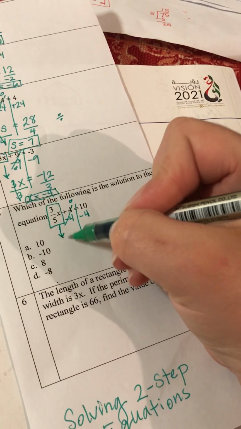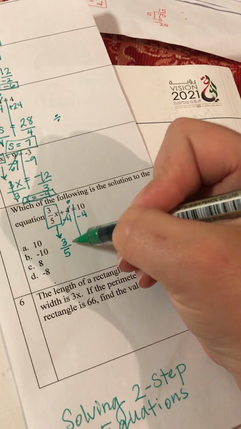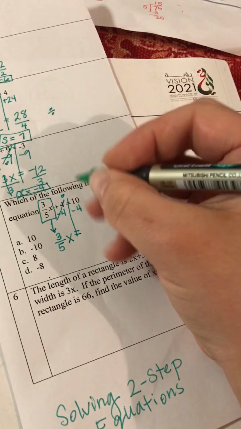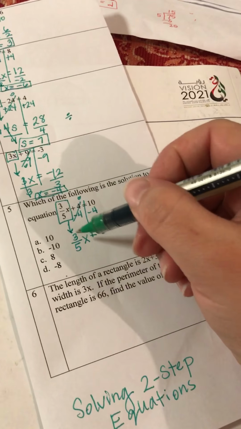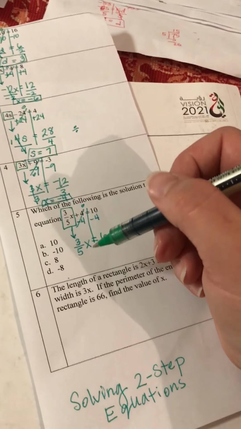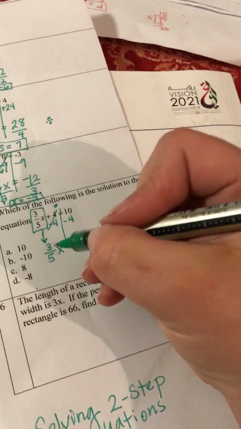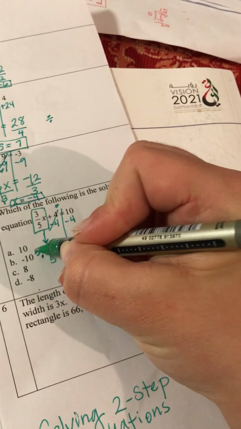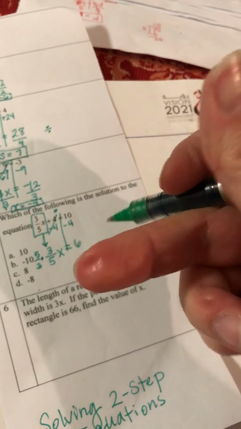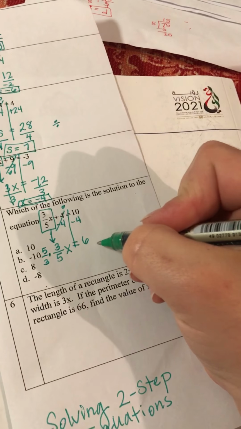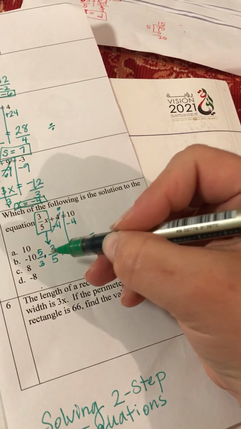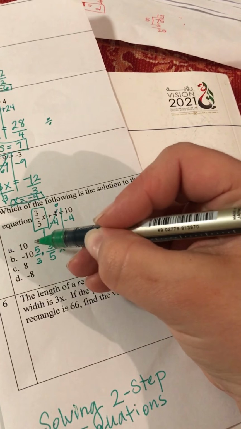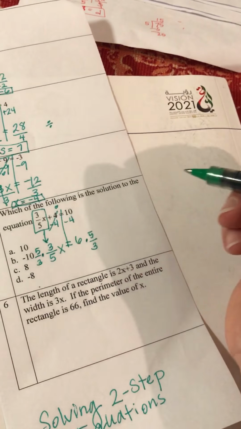I'm not afraid of fractions. 10 minus 4 equals 6. When I divide by a fraction, I multiply by the reciprocal, or I flip it and I multiply. So I do it on this side also. See, the 5 was on the bottom, now I multiply it on the top and on the top.